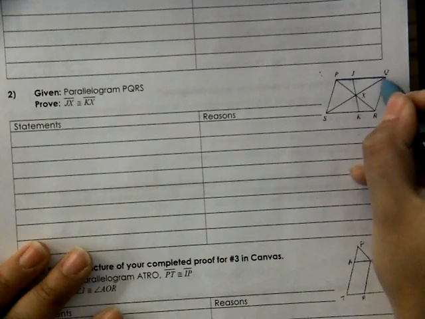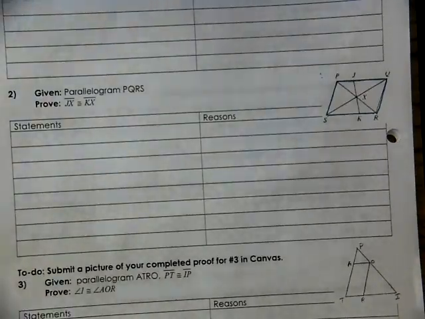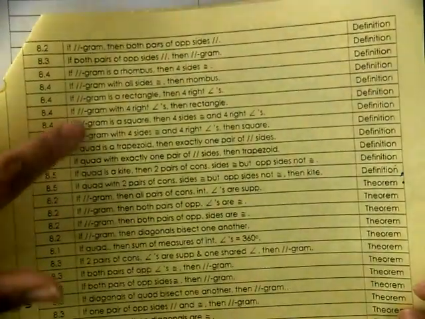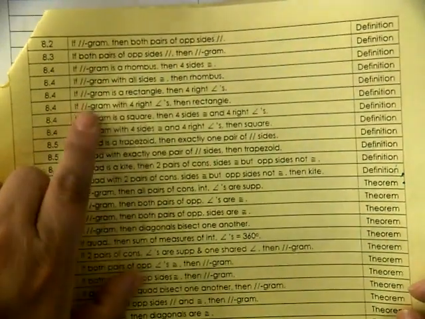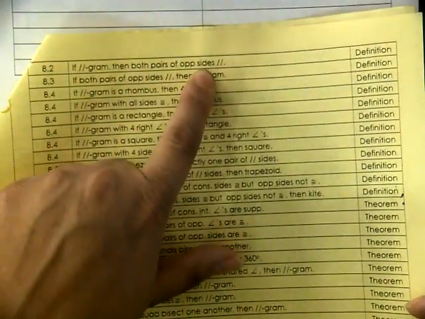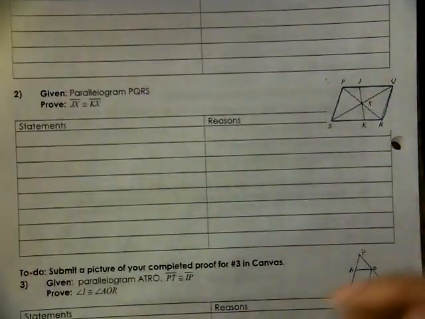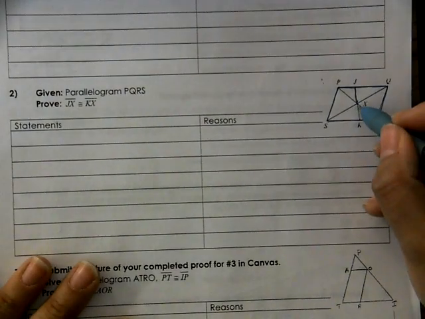That's all we know. But surprisingly, that gives us so much information, because parallelograms have so much detail that comes with them. So anything that says if parallelogram, then, we can pick from. Technically, we could pick from the other ones that say if parallelogram, but they say if parallelogram is a rhombus or a rectangle or a square, and we're not dealing with those. Your options are the first one, which tells us opposite sides are parallel, or any of these 4. So let's see what's going to help us as we try to prove JX is congruent to KX.